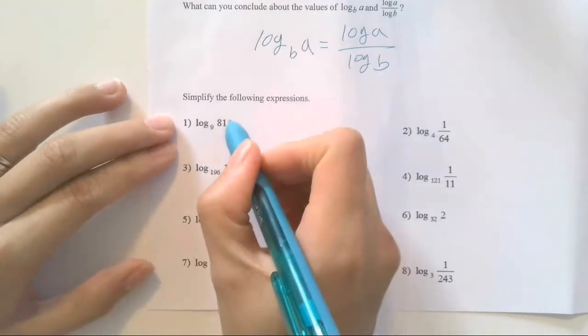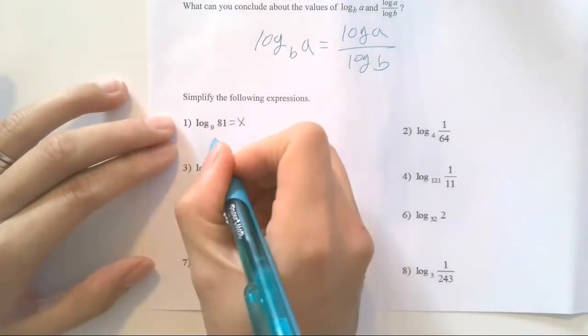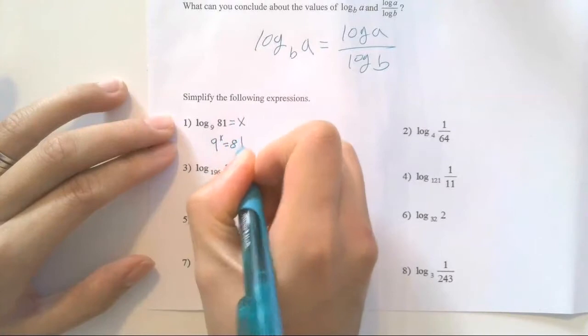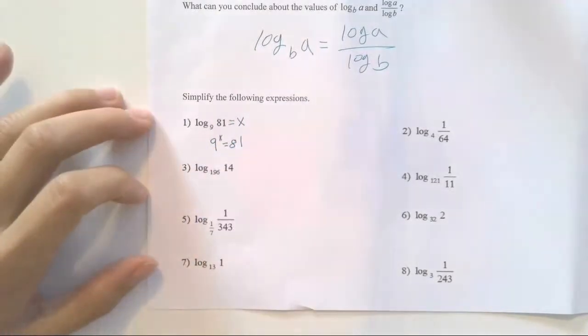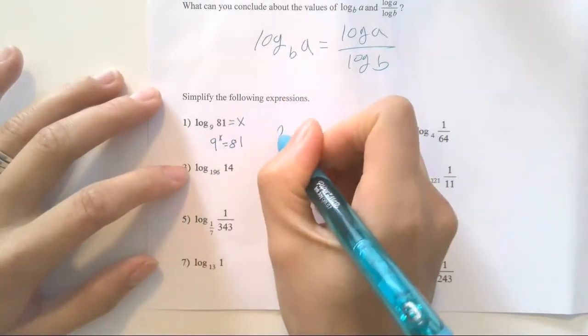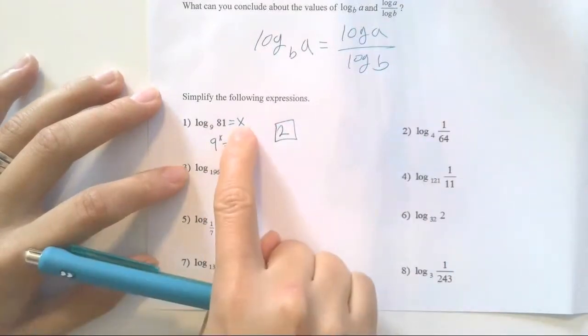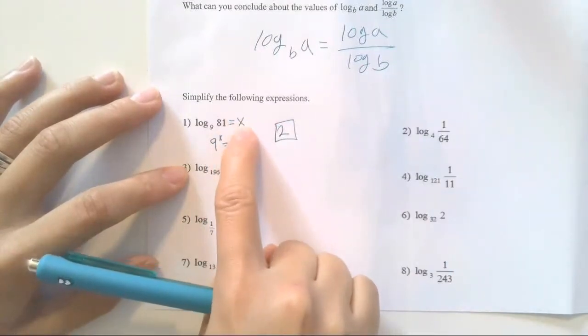Okay. So I'm going to set it equal to x. You don't have to do this if you know it while you're doing it, but I'm going to do it. 9 to the what power gives me 81? 9 squared gives me 81. So x is going to be 2. It's always going to be the exponent, remember?